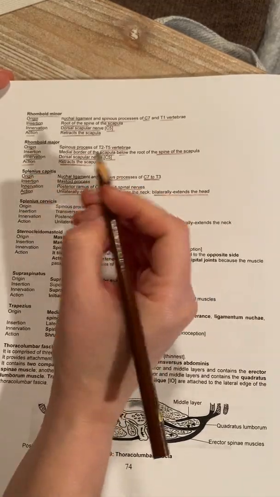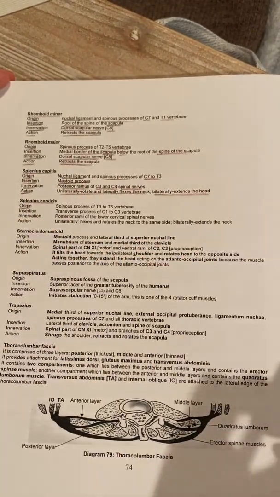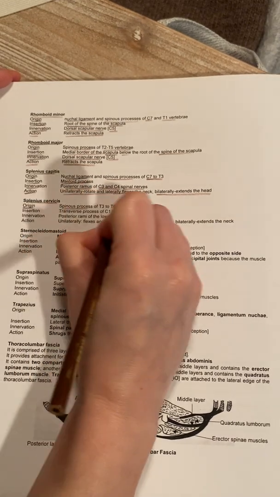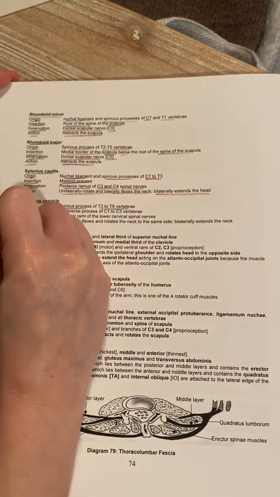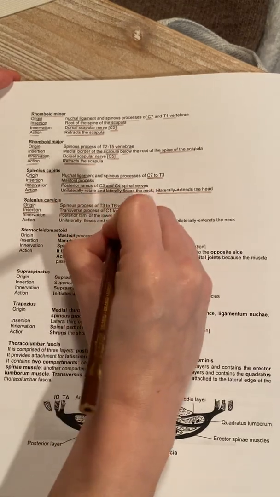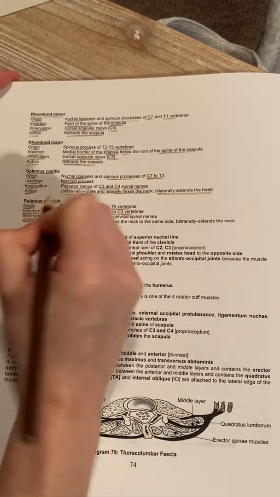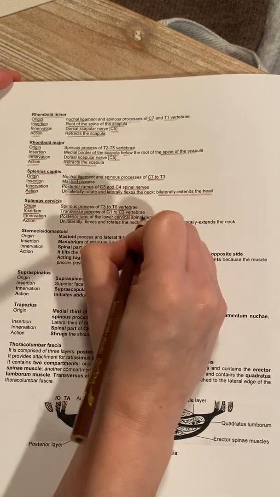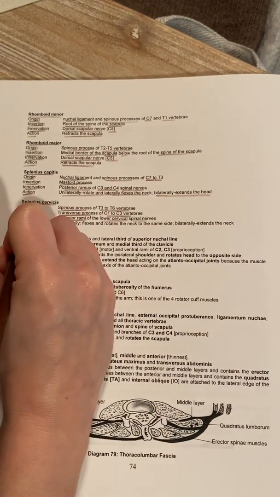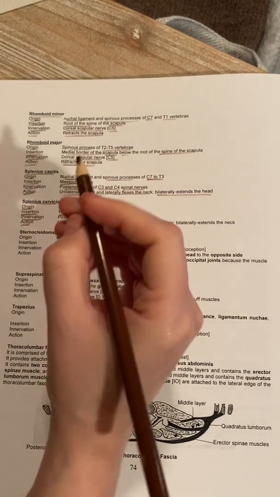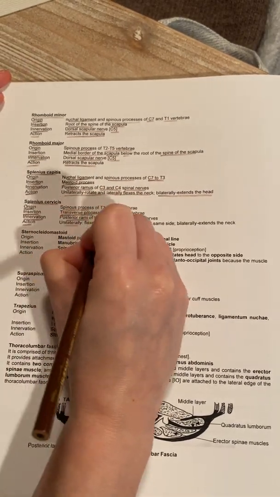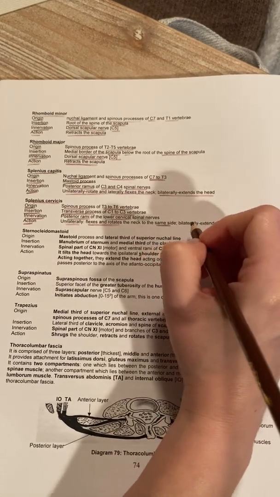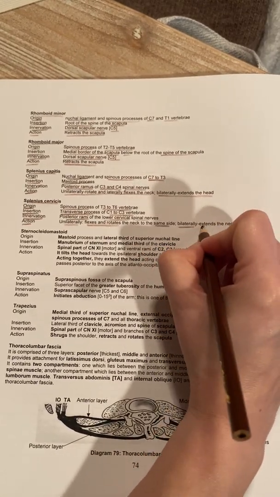Splenius cervicis, origin, is it still in view? Yes. Spinous processes of T3 to T6, insertion, TPs of C1 to C3, innervation, posterior rami of the lower cervical spinal nerves. Action, unilaterally flexes and rotates the neck to same side, or ipsilateral, bilaterally extends the neck.